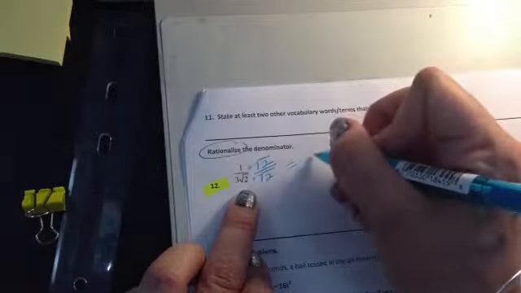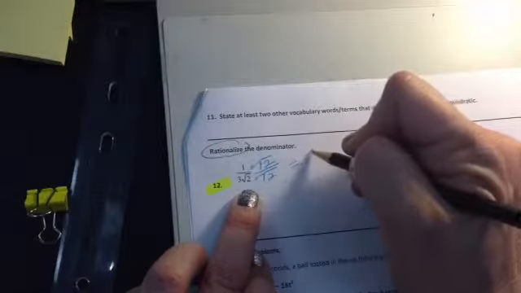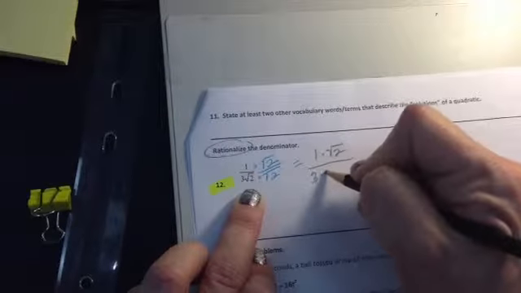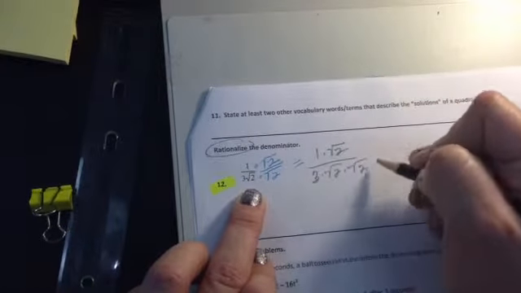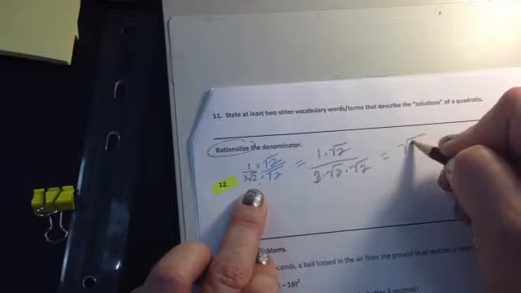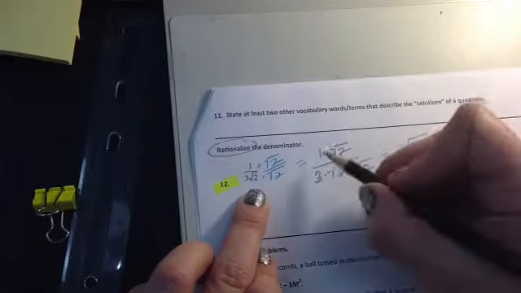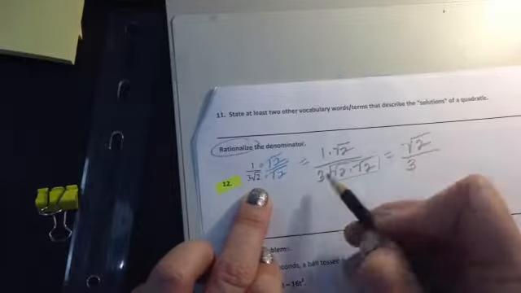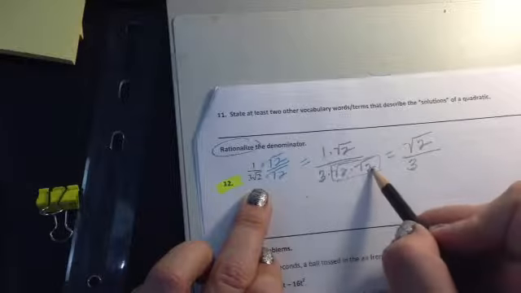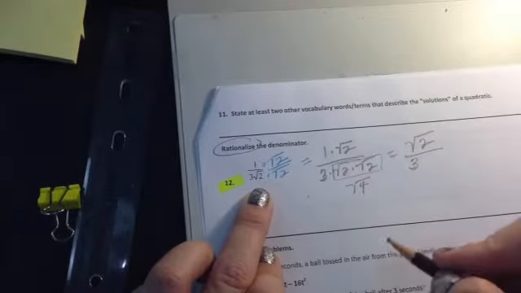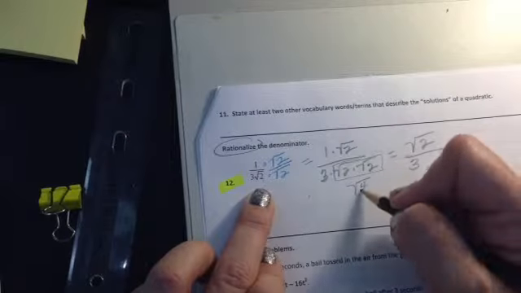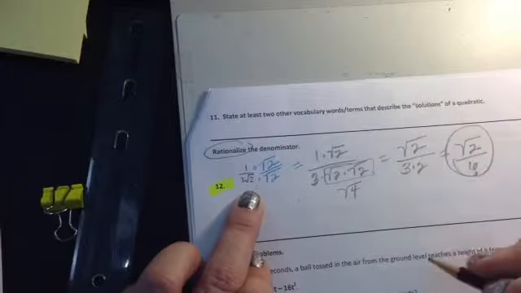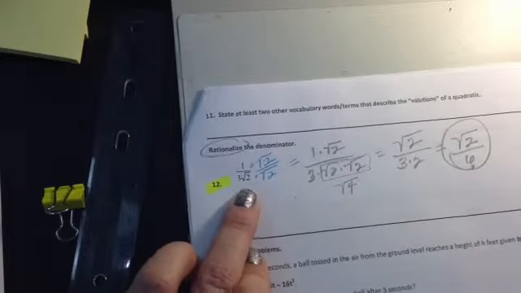So what I wind up with is 1 times radical 2, and I'm expanding every detail of this right now just to show you the math. 3 times radical 2, 3 times radical 2. My numerator will just simplify to radical 2. Don't need my 1. The denominator is going to be 3 times radical 4. The square root of 4 is 2. Radical 2 over 6.